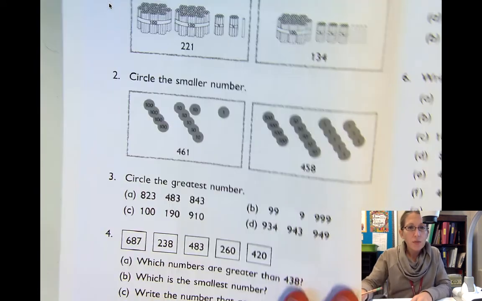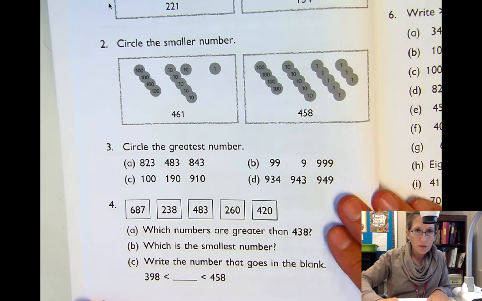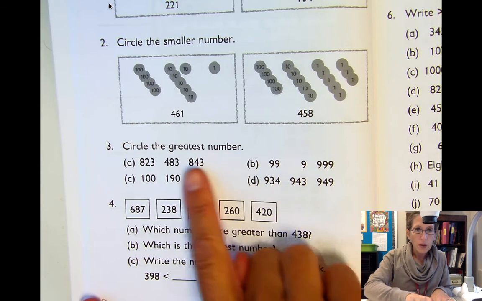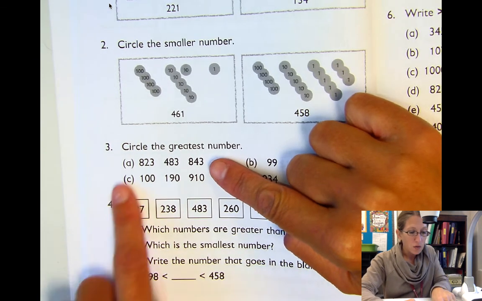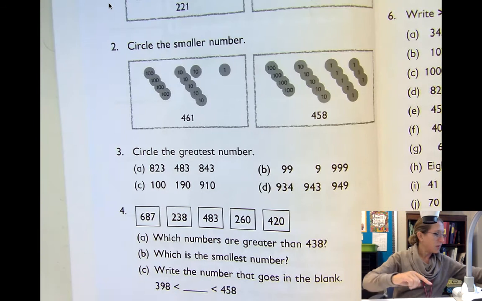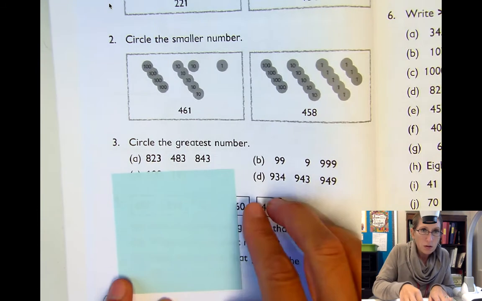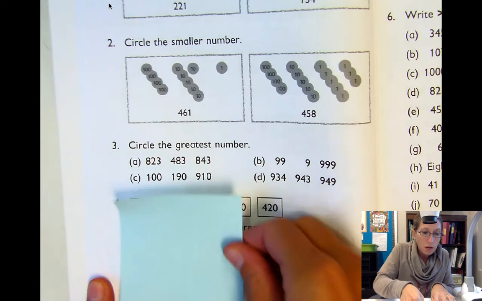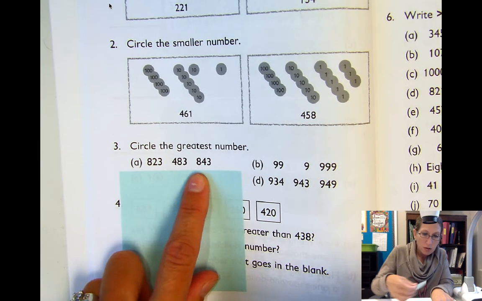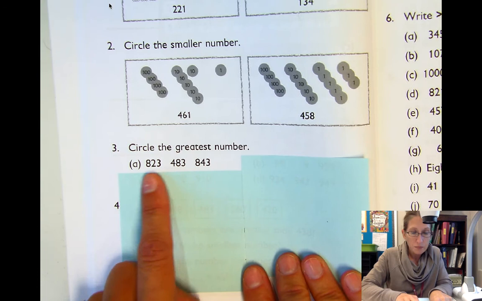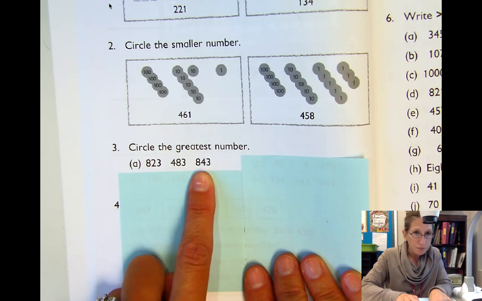All right, when you get to number 3, this one says circle the greatest number. Now this one can be a little bit confusing for students. Sometimes they think there's just one answer, when in fact, for each of these, you need to circle the greatest number. So for part A, let's see, maybe I can cover these up. What they mean is, whoops. So this is part A. They want you to circle the greatest number of these 3. So 823, 483, or 843.